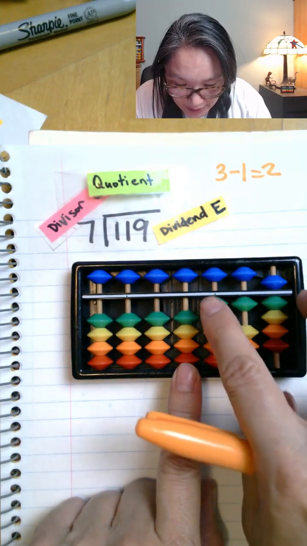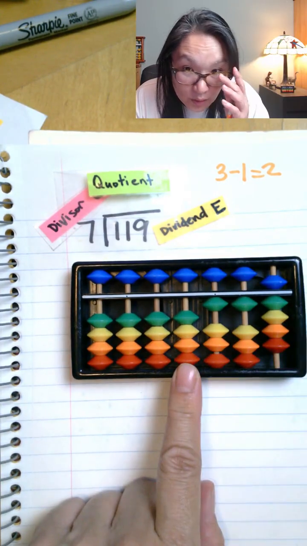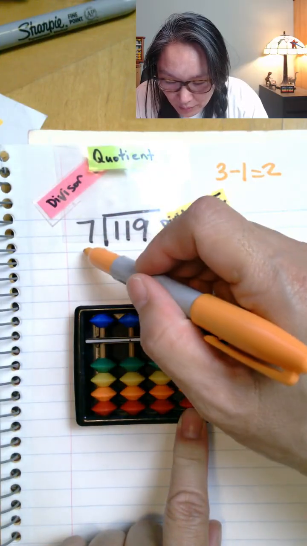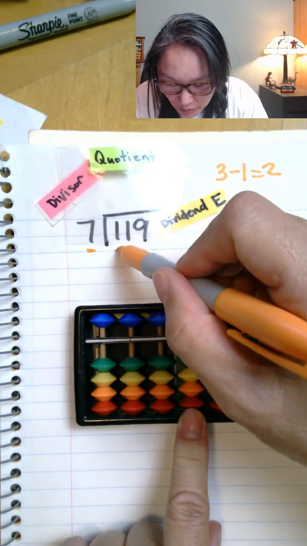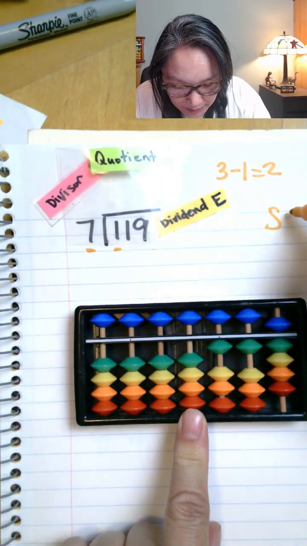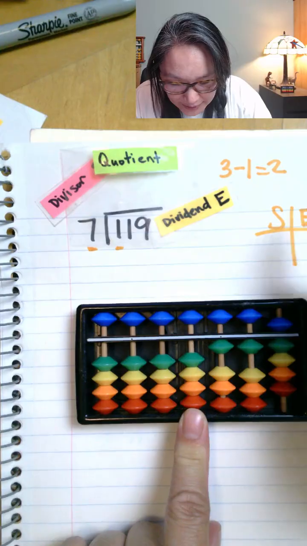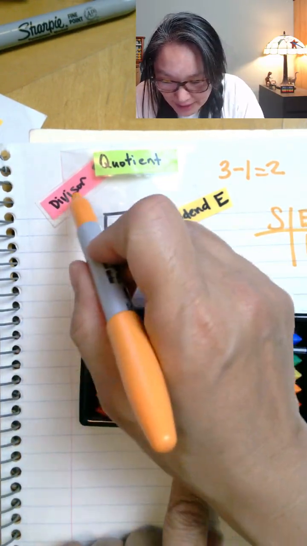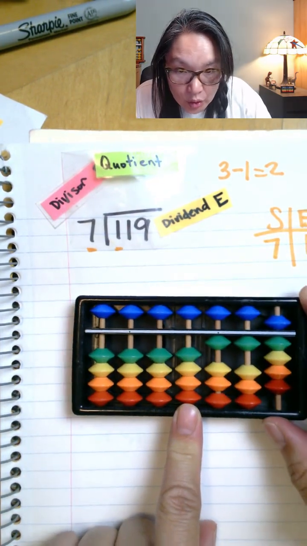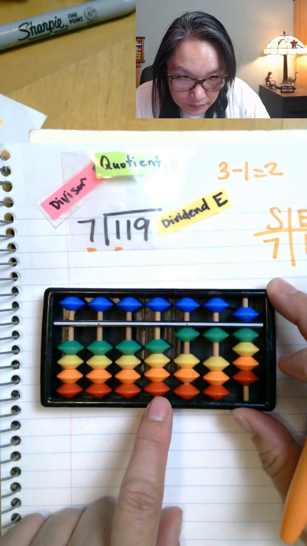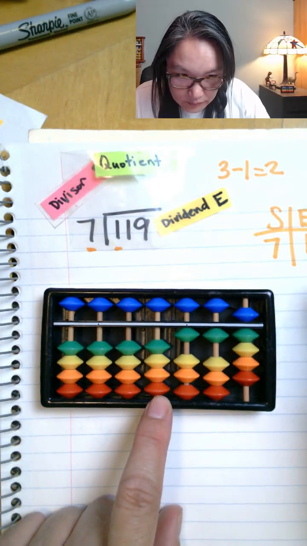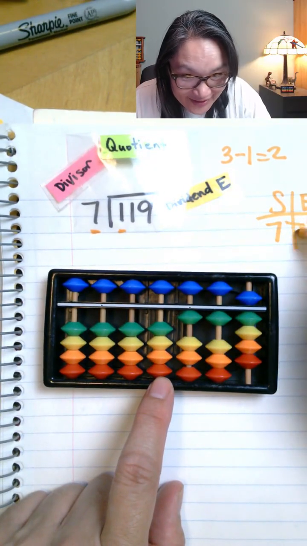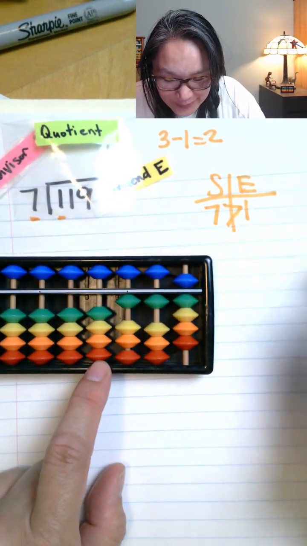I need to have my dividend. So we're going to start taking away. My question now is who is bigger, my divisor or my dividend. So I'm going to put it in my little chart. This is why I have my labels. My dividend is 1. My divisor is 7. So who is bigger? The 7 is bigger.